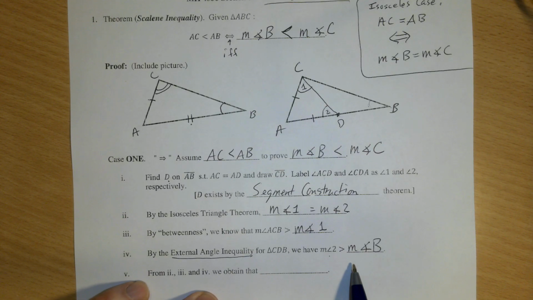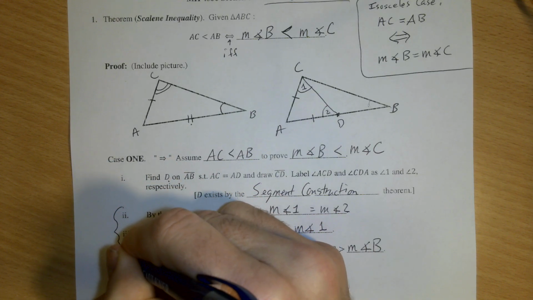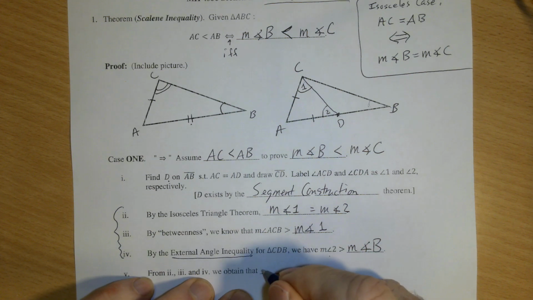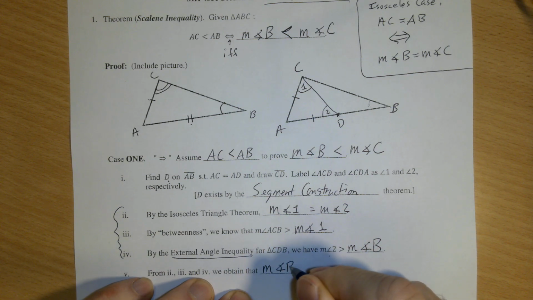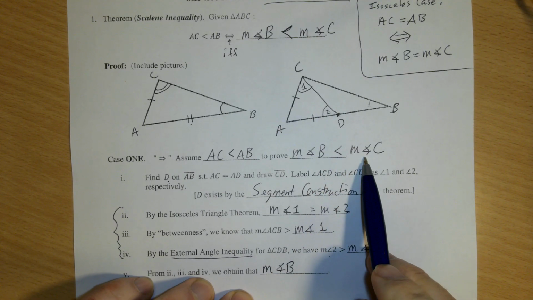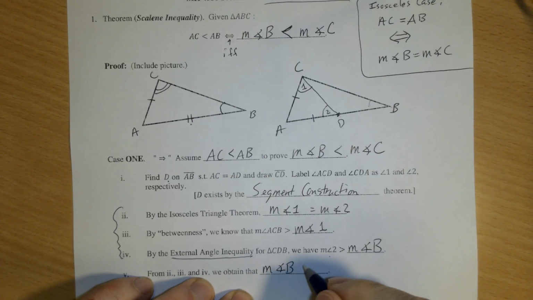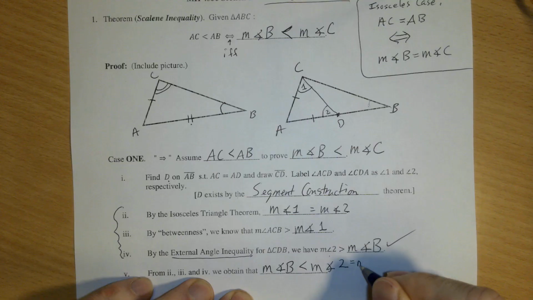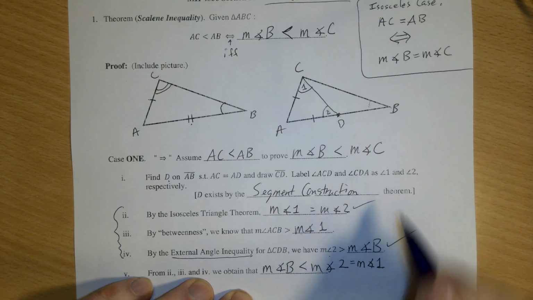And to finish up this case, we're going to use all of these facts for the conclusion. From 2, 3, and 4, we obtain that the measure of angle B, remember we're trying to prove that it's less than the measure of angle C, and we'll be done with this case. Well, we know that that's less than the measure of angle 2 by this case, part 4. Now the measure of angle 2 is equal to the measure of angle 1. That's from this case, part 2.